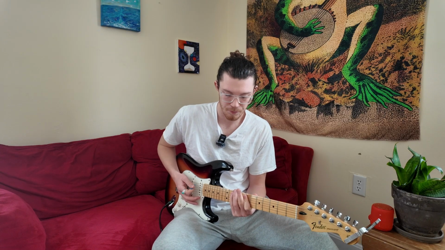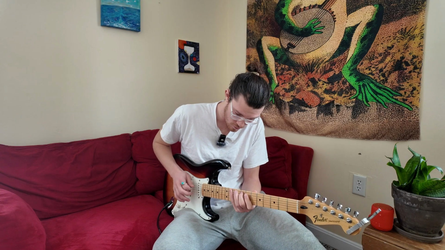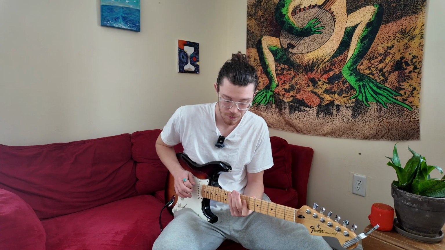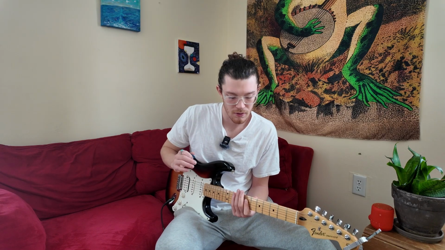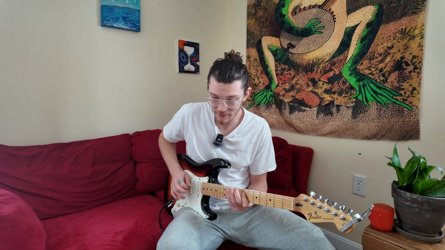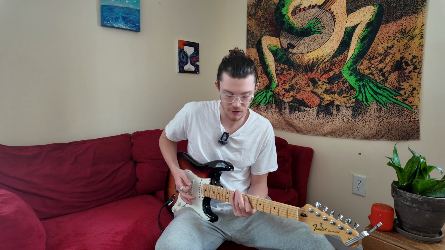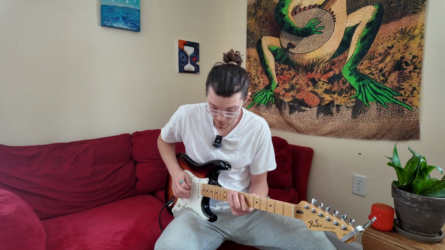But then we move there, which takes a little bit of thinking here because we're still doing 1, 3, 5, even though this was 1, 3, 5, which might be confusing. But if you just take the next note in the scale and you think of that as 1, you find 1, 2, 3, 4, 5.